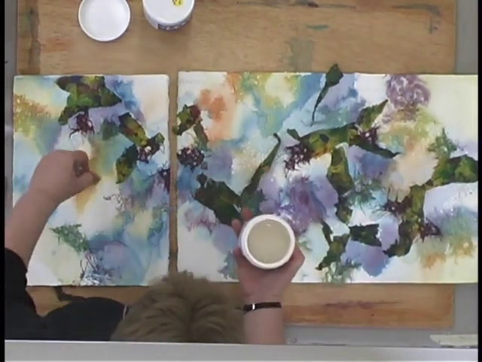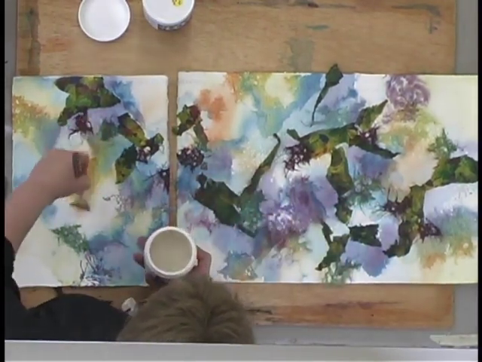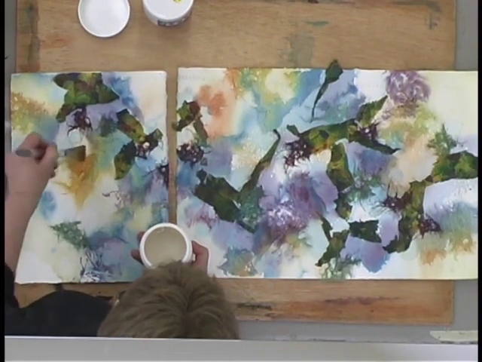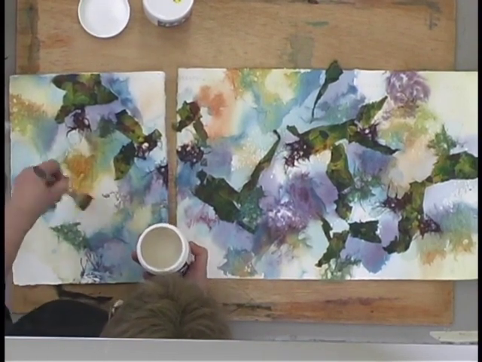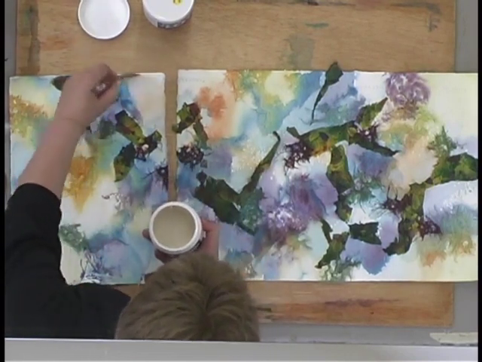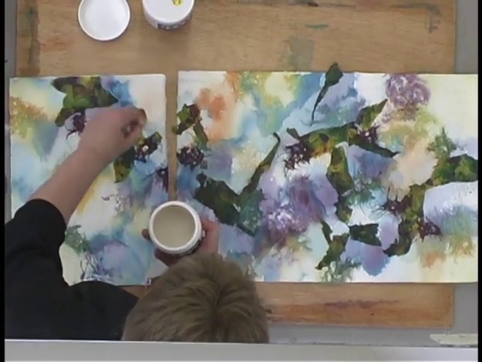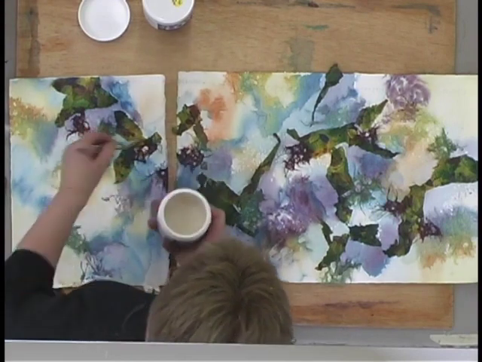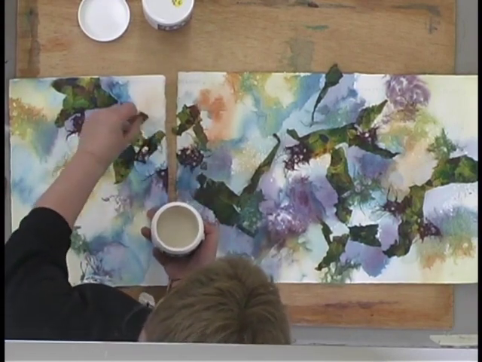So now this is really exciting. Watch what happens. I'm going to put this down, it's going to penetrate through that paper, and it's going to bond it to the surface. And watch how much darker this gets. See how the color intensifies? It passes through.